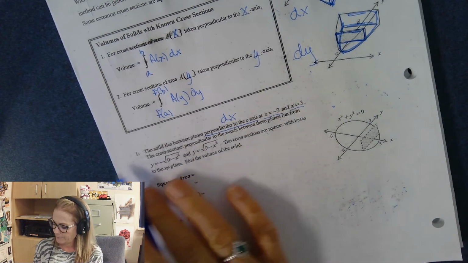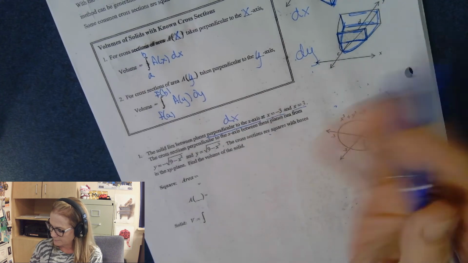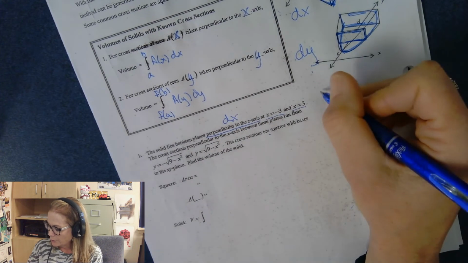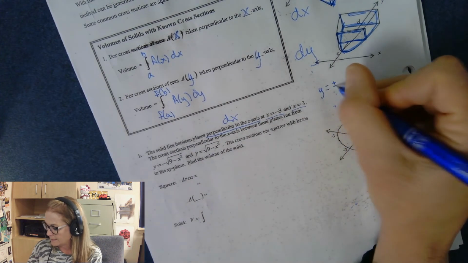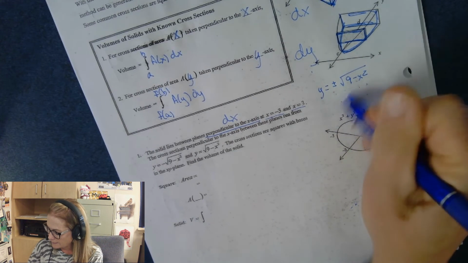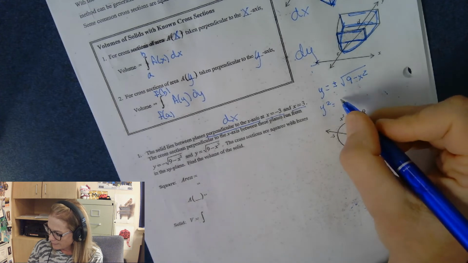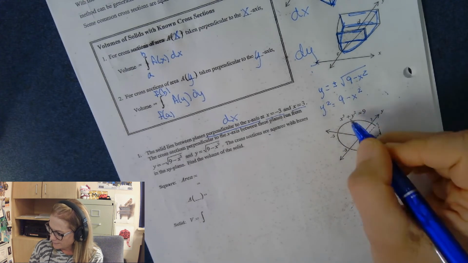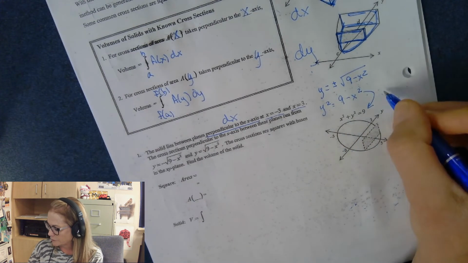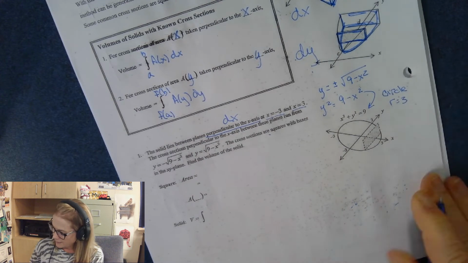So really, it probably might not read like this. It might just give you this equation. So, note if I had plus or minus root 9 minus x squared and squared both sides, y squared equals plus or minus would be positive 9 minus x squared. You can see that you certainly get this, and that is just a circle of radius 3. Okay, and so there it is graphed.